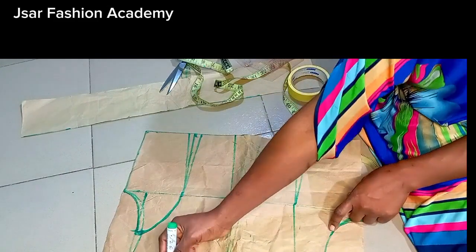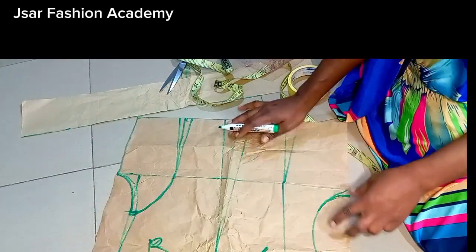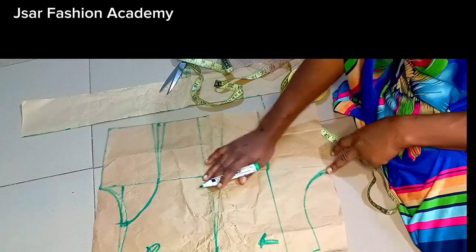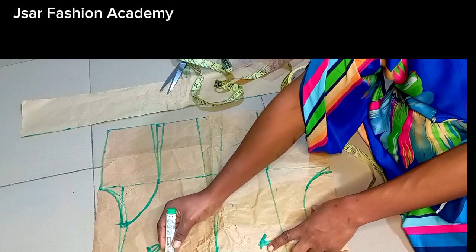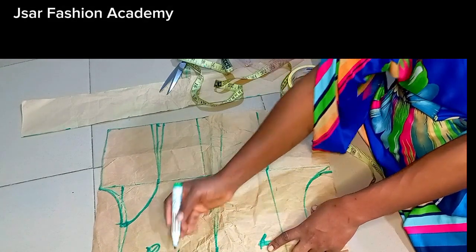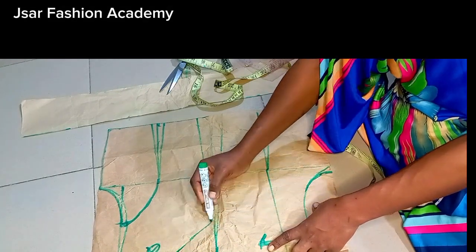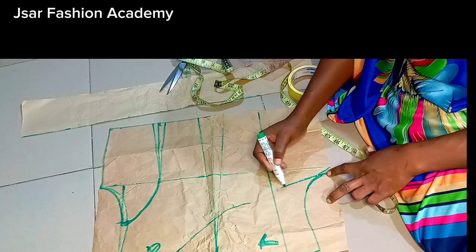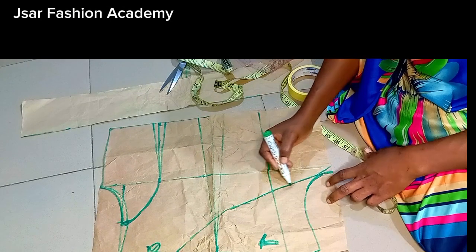Now when this is done, this neckline, depending on what you want, you can take it any way you want to meet at this ample area here. If you want it to be low, or you want it to be high, anyhow you want to make it. So I'll just take it like this.